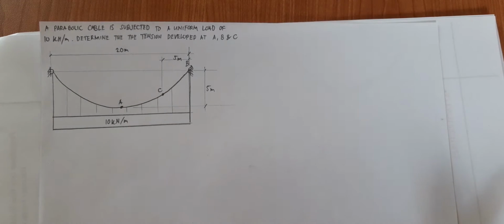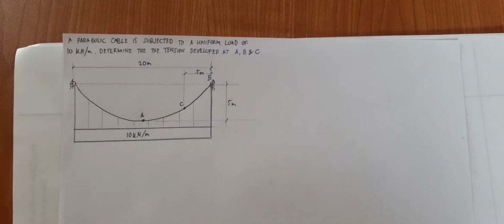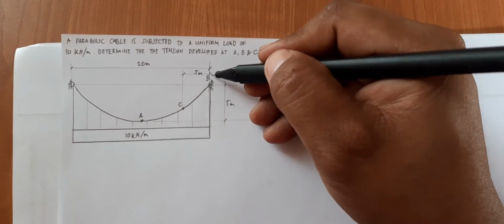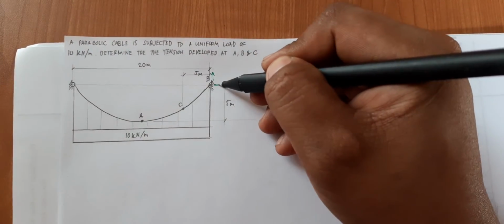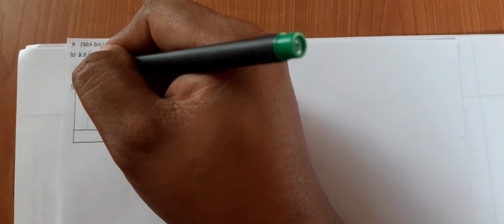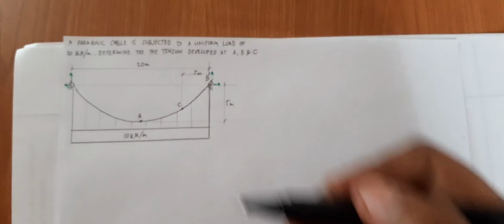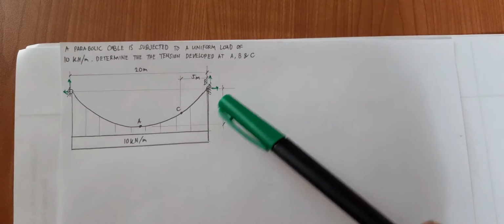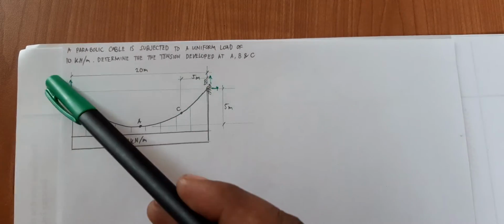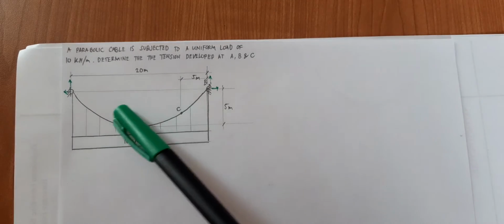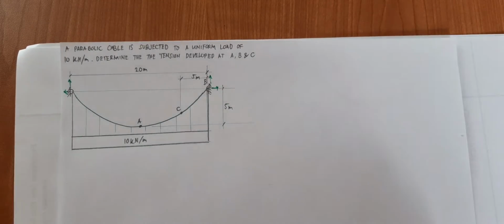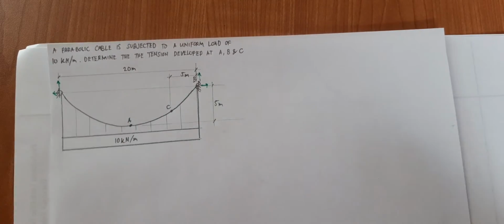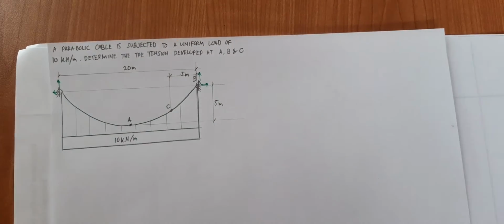Now, of course, if you try to have your reactions, you have here your vertical reaction and then your horizontal reaction. Taking summation of forces vertical, you would know that these two would be carrying the vertical load and these two would cancel each other out. They are equal in terms of magnitude, but we don't know the magnitude yet.